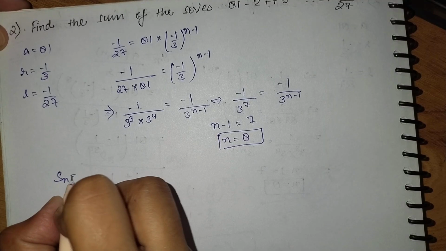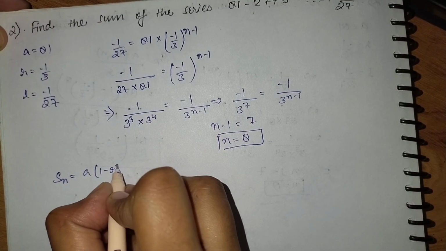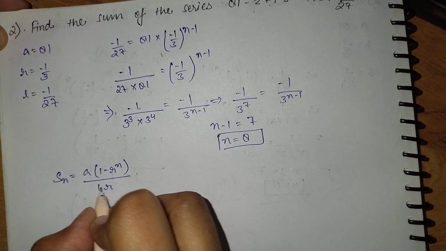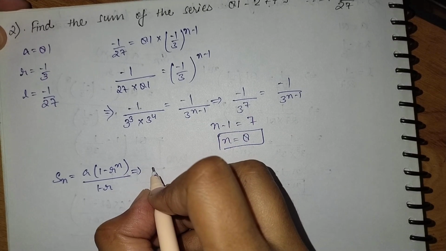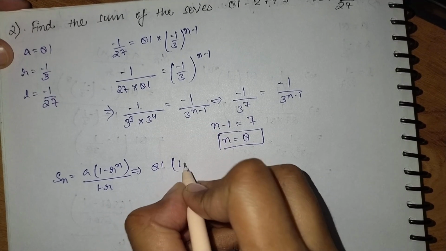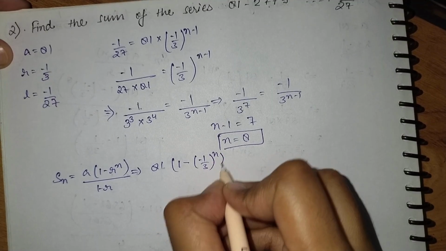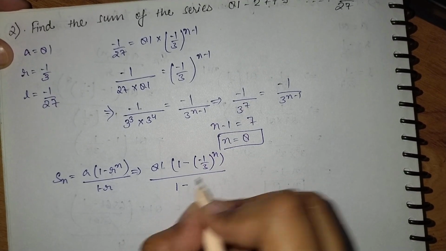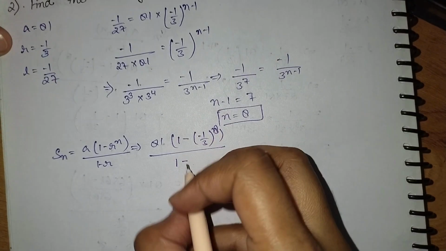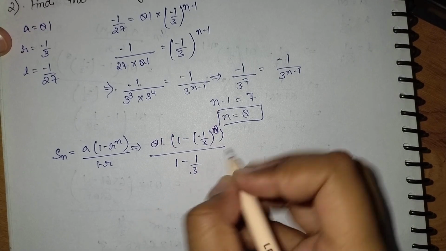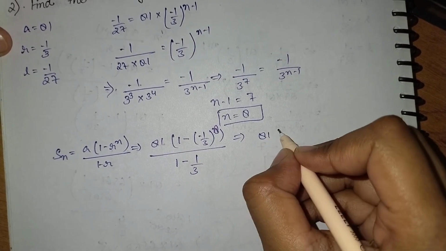Now, the sum of terms, if you want to find, is a(1 minus r^n) upon (1 minus r), which equals 81 times (1 minus (minus 1 by 3)^n) upon 1 minus r, where n we can write as 8 here. So 1 minus minus 1 by 3 equals 81.